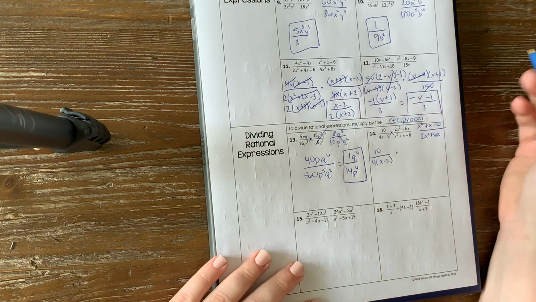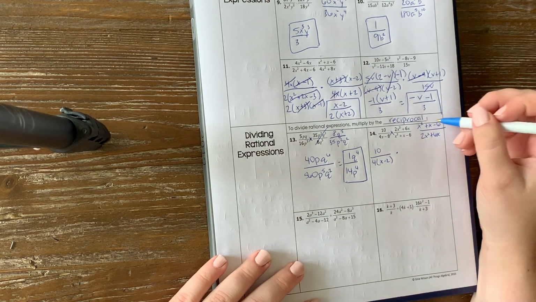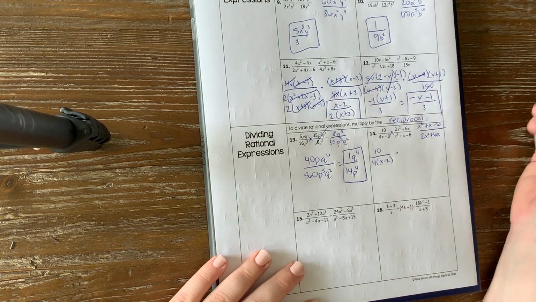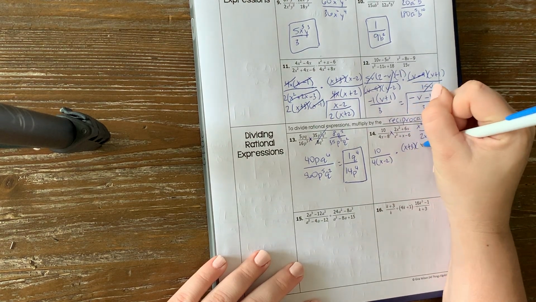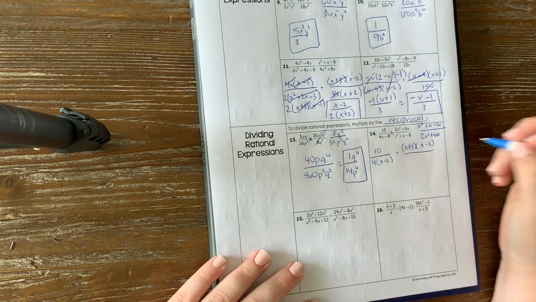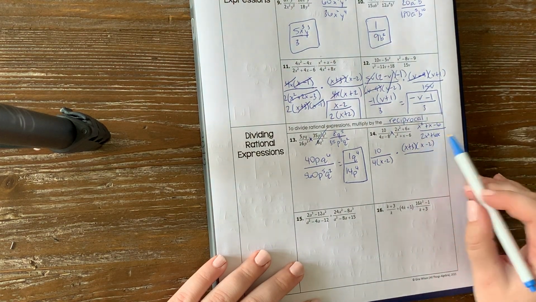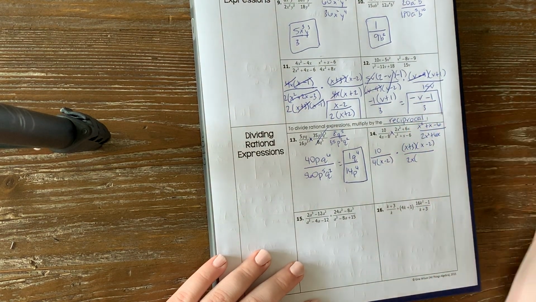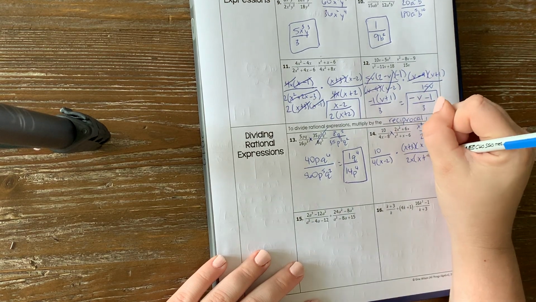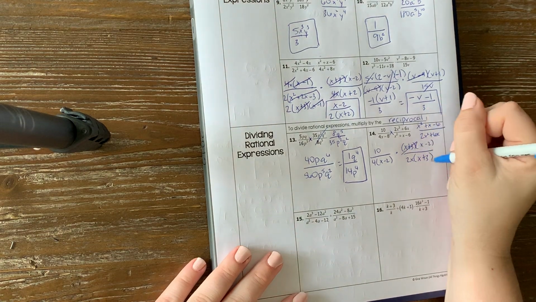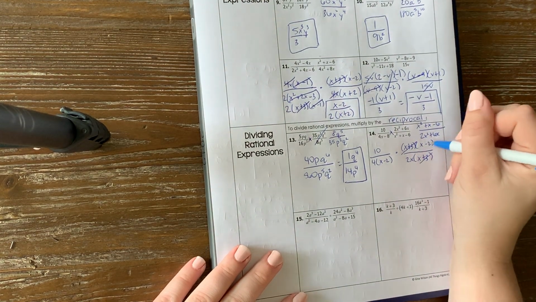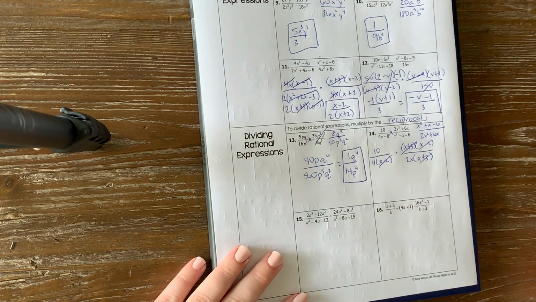Over on this side, in our numerator, we can factor that. What multiplies to give you negative 6 and adds to give you 1? That is x plus 3 and x minus 2. In our denominator, we can take a 2x out of everything, and that leaves us with x plus 3. Okay, so then from there, you just want to simplify. So our x plus 3's cancel, our x minus 2's cancel.